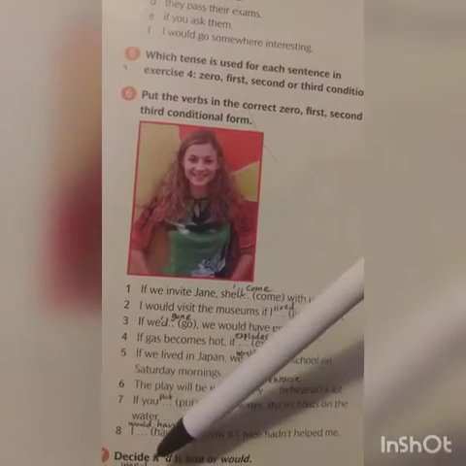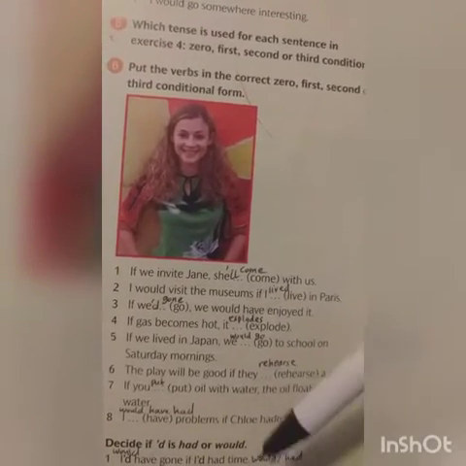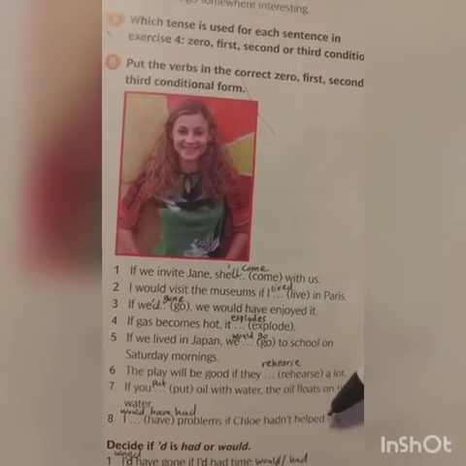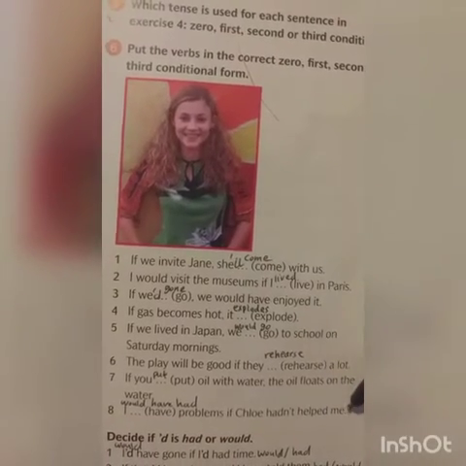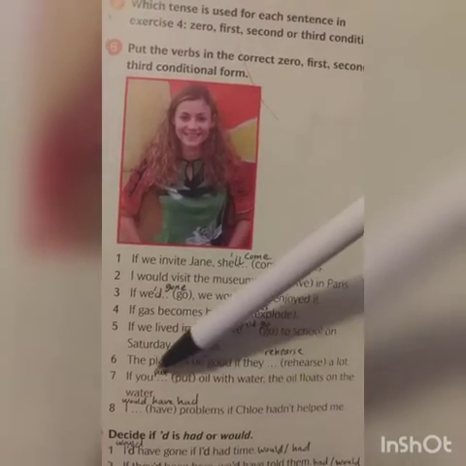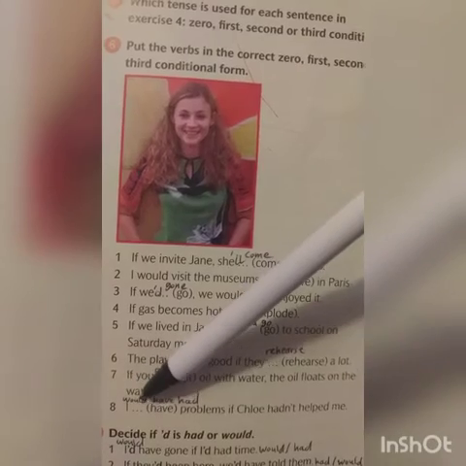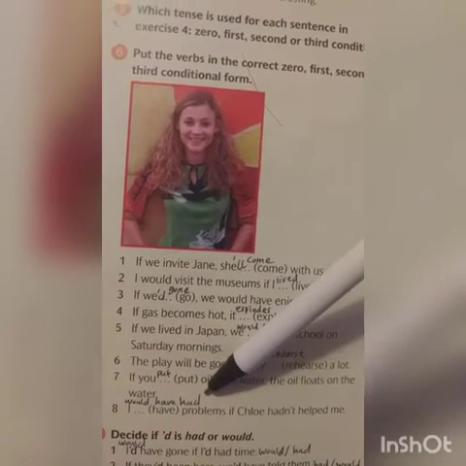Number 8. I would have had problems if Chloe hadn't helped me. This is a hypothetical situation, so it's a third conditional. So we have to form the result clause with would have plus the past participle.